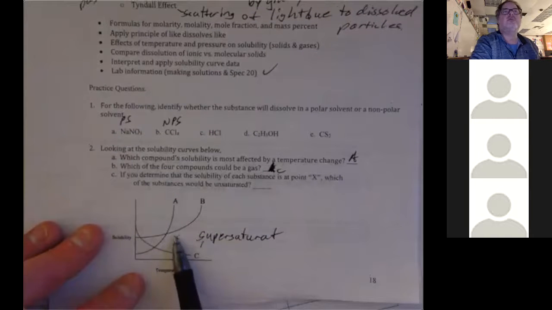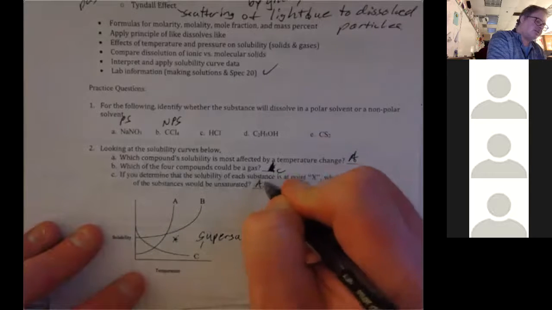Can we hold more B than this? This is the point we're at. We could hold more B. Could we hold more A? Yeah. So A and B are both unsaturated.